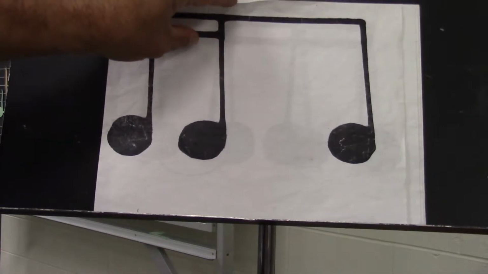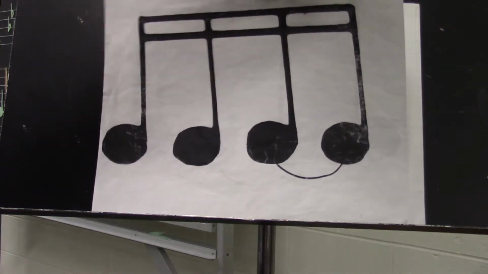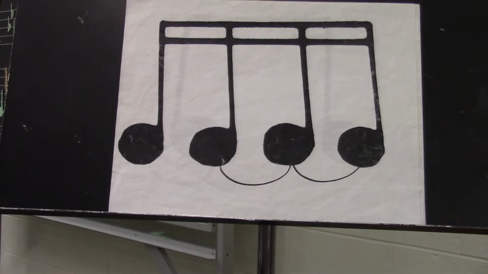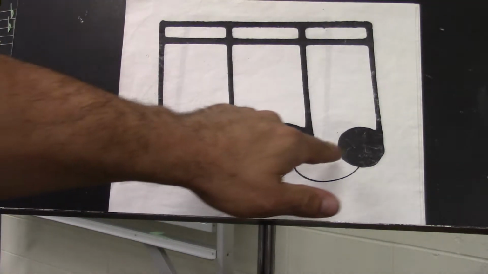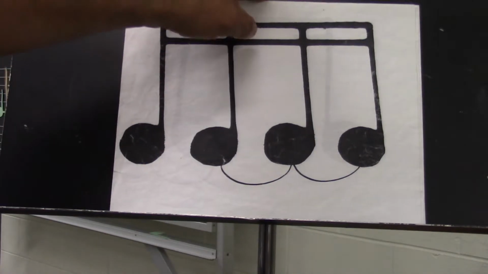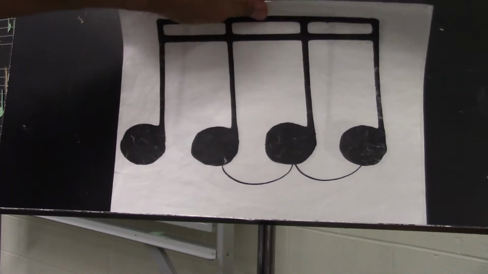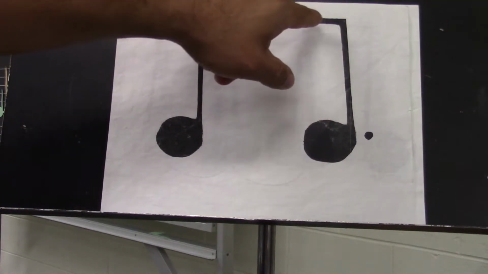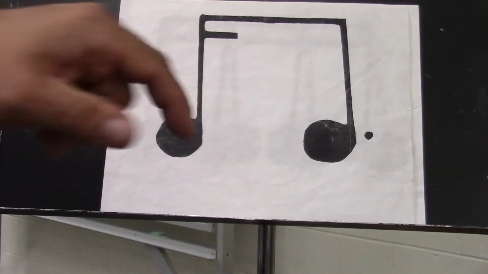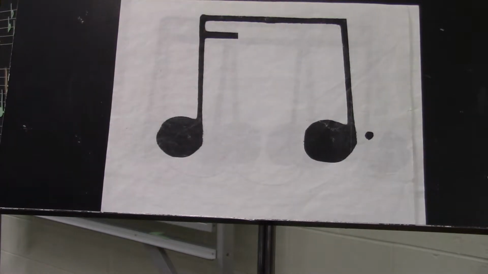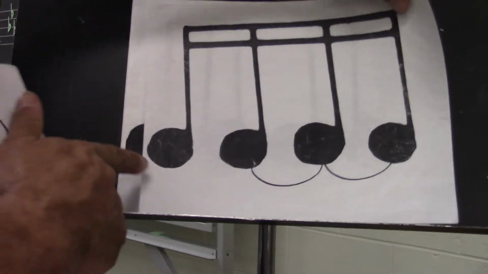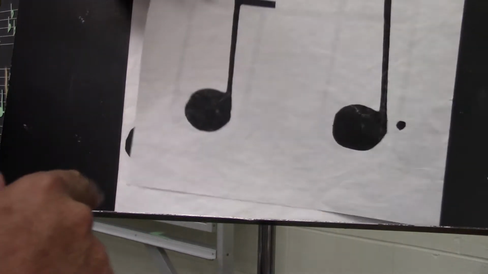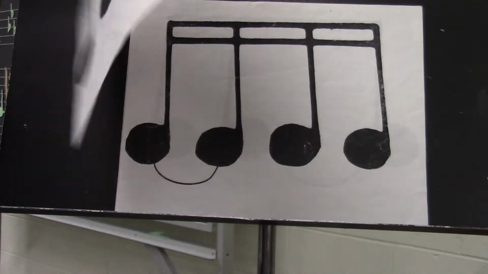2 16ths equals an eighth. And then 3 16ths equals the dotted eighth. One beam. Remember, an eighth has one beam, 16th has two beams, or two flags. And then, of course, we all know 1 16th equals 1 16th.